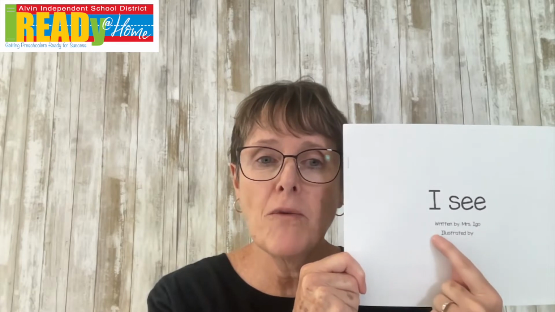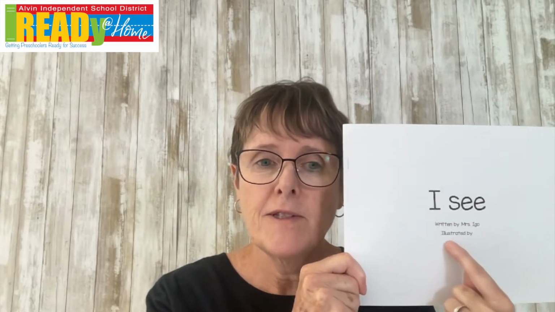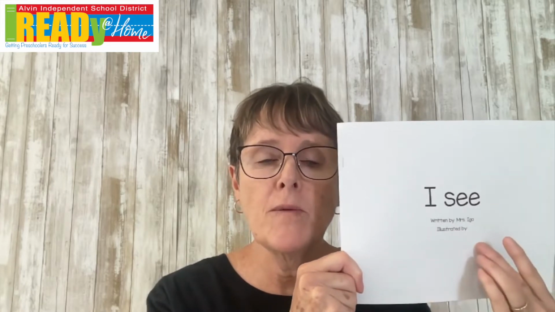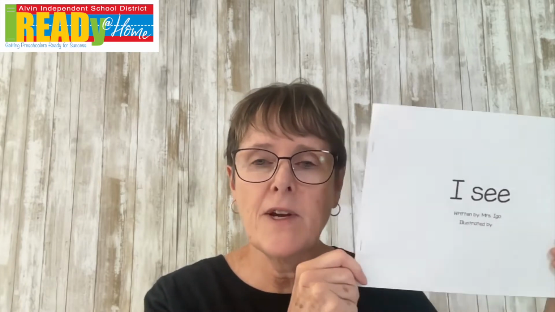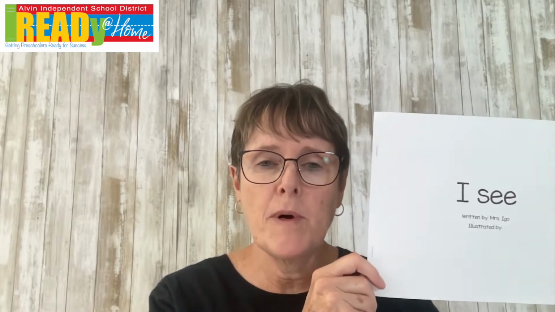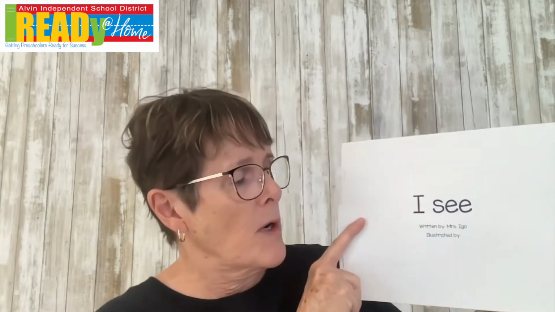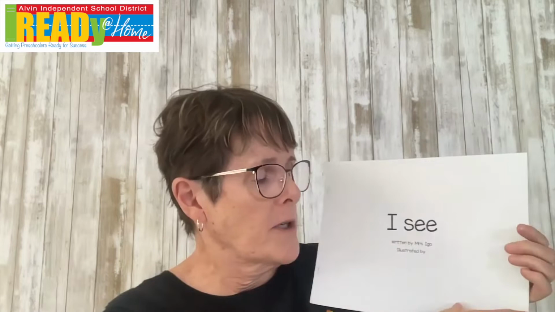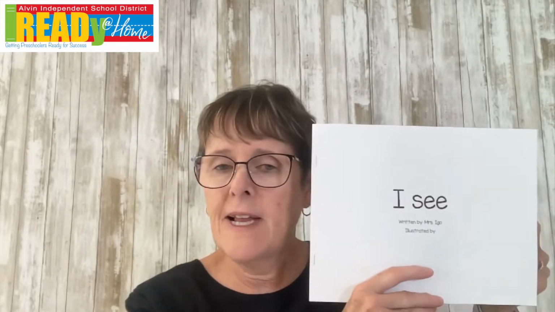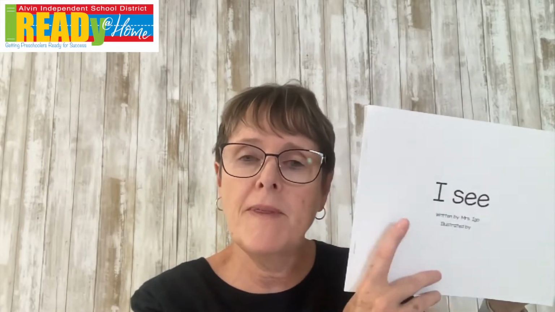Your child is going to write their name under the illustrator. So your child will write their name, or you can write it for them, because they are going to be the illustrator of this book. So when we begin this book, you're going to read this book to your child, and you're going to tell them, I'm going to read you a book today. It does not have any pictures, because you are going to draw them. You are going to be the illustrator of this book. So we're going to just talk about the print first.